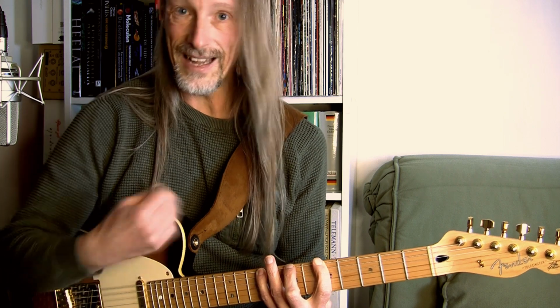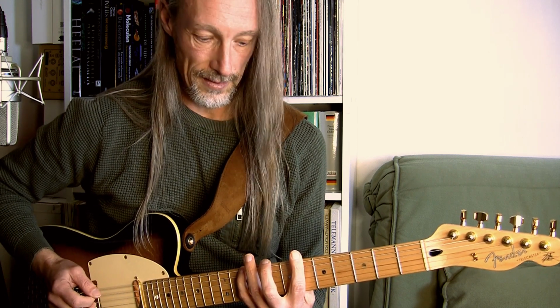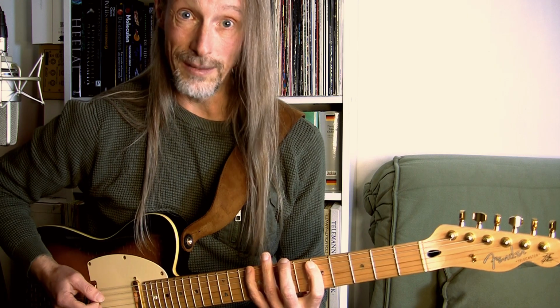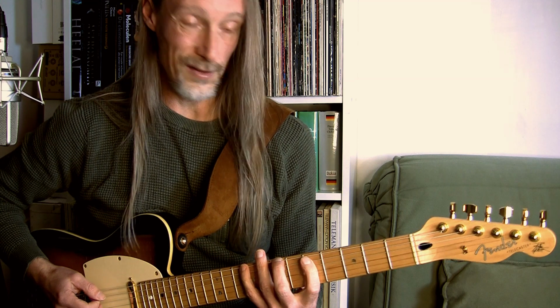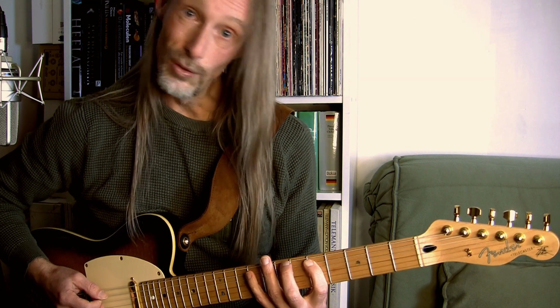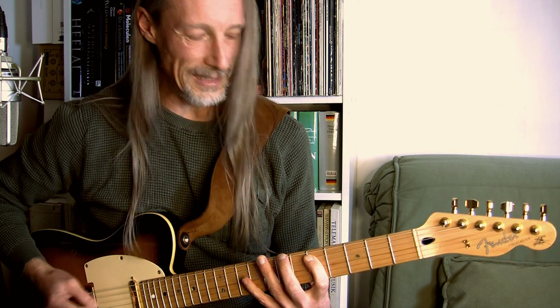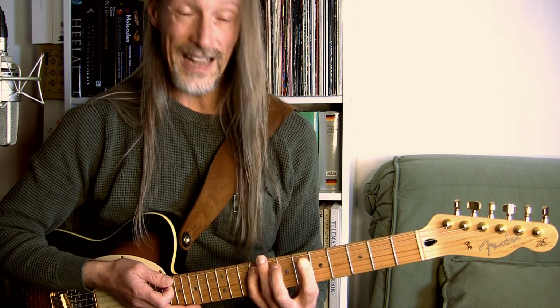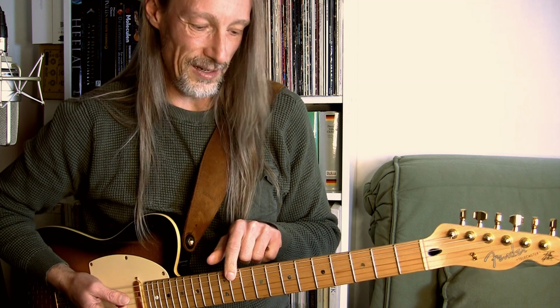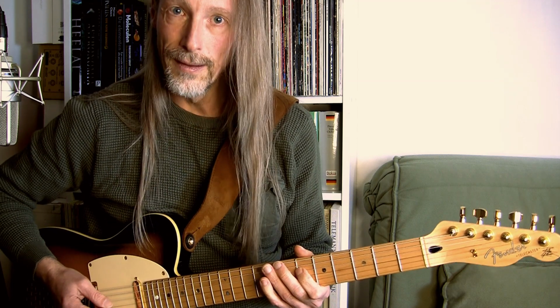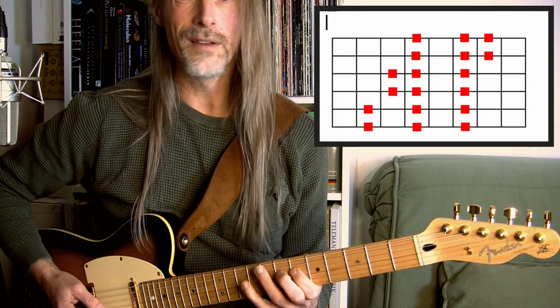So, the concept: 3 notes per string. A, B, C sharp, I can play on one string. The next note, the D, must be on the next string because I have already played 3 notes on the first string. So I switch to the next string, to the A string: D, E, F sharp, 3 notes. The next note would be G sharp, but that is the 4th note on that string, so I have to play it on the next string. And so on.